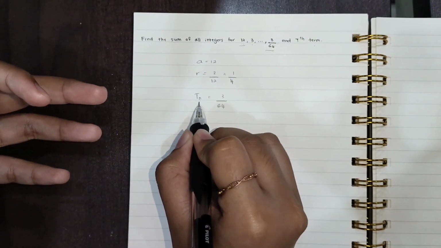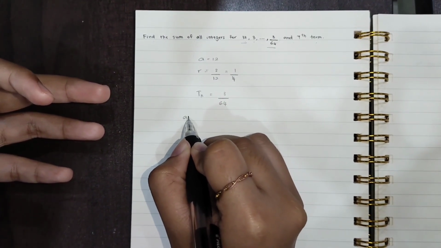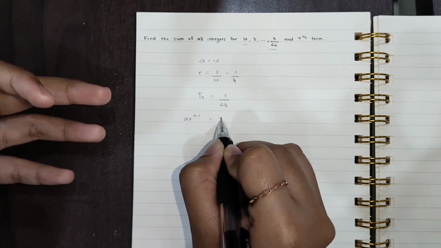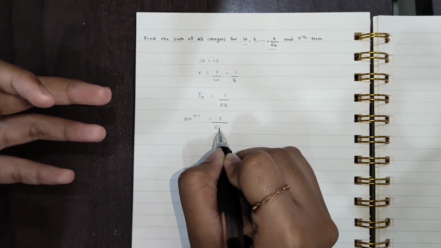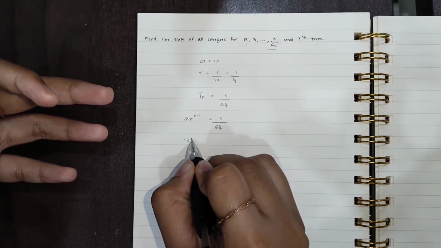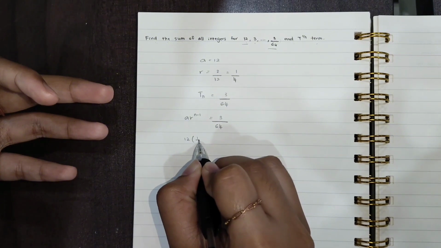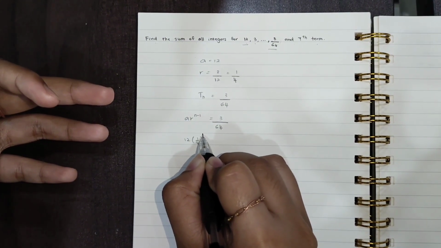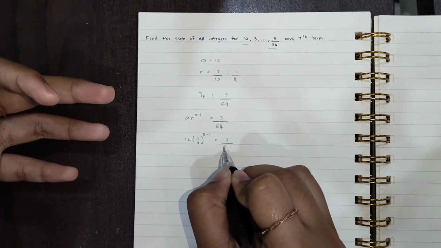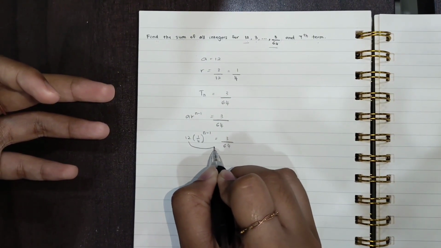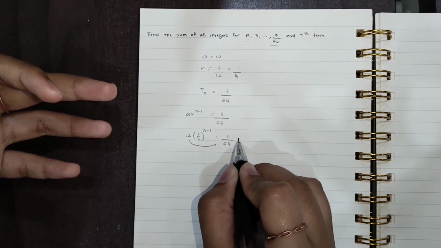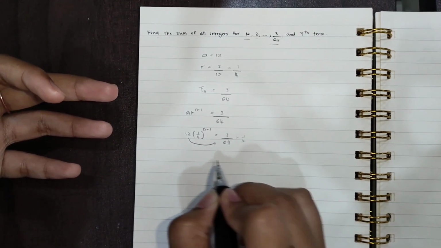Our Tn formula is a times r to the power of n minus 1, equal to 3 over 64. As we know, a is 12 and r is 1 over 4, so 12 times 1 over 4 to the power of n minus 1 equals 3 over 64. 12 is brought to the other side, so 3 over 64 is divided by 12, or times 1 over 12.